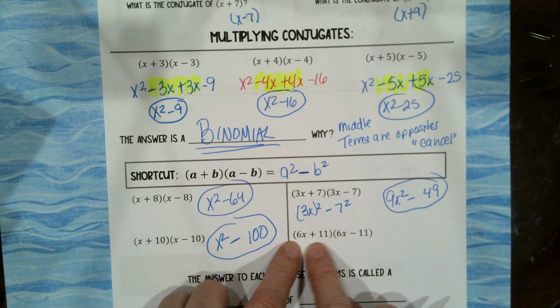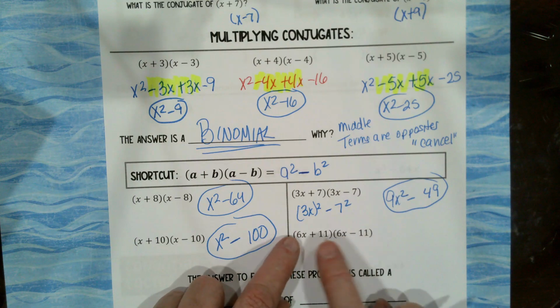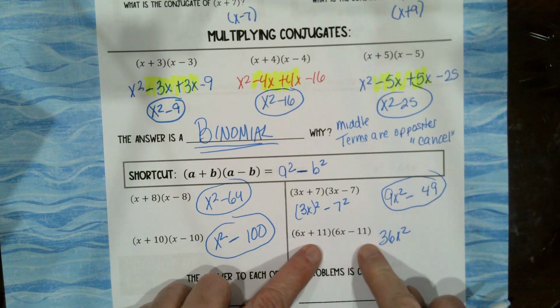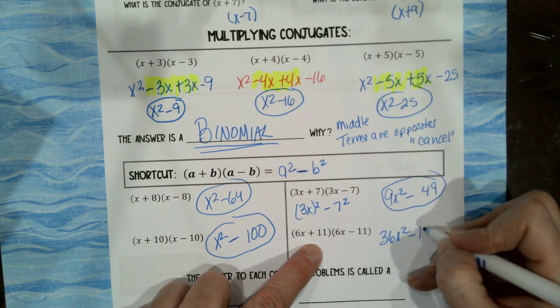All right, 6x plus 11, 6x minus 11. 6x raised to the second power is 36x squared. 11 squared is 121, so 36x squared minus 121.